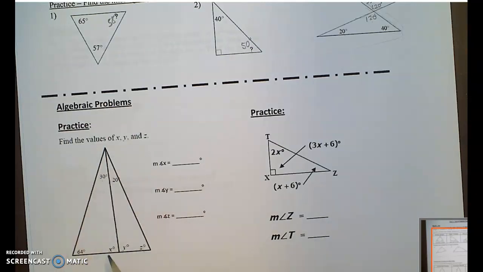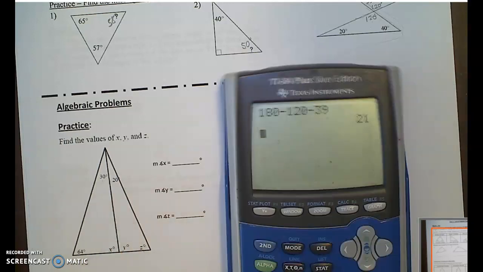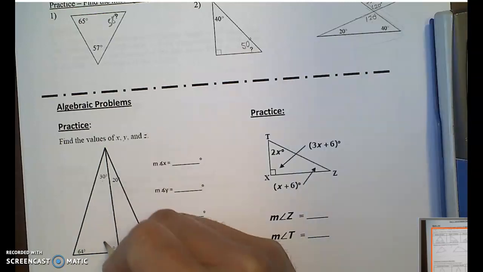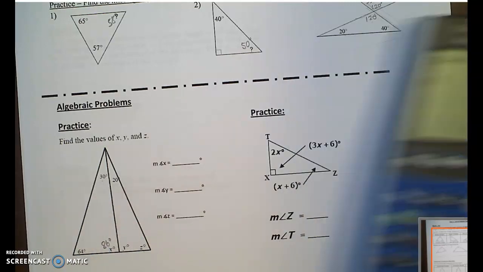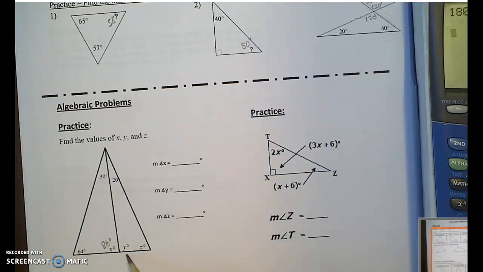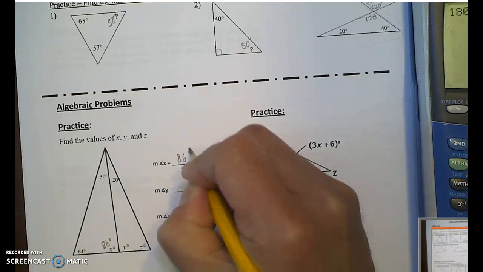So you want to start with a triangle that has 2 of the 3 angles already figured out. We're going to start with this one that's off to the left. Since we have 2 of the 3, we'll start off with 180 minus the 64 minus the 30, and that gives us 86. So that's this triangle right in here. Now we need to figure out y and z. Let's put 86 right here.